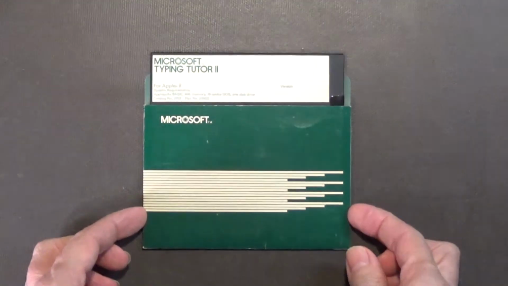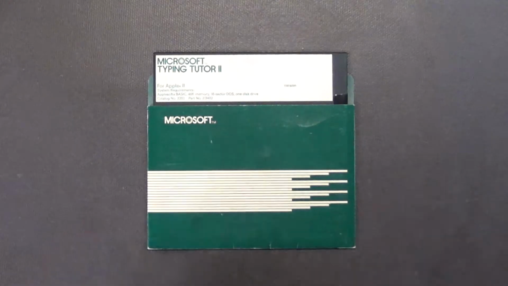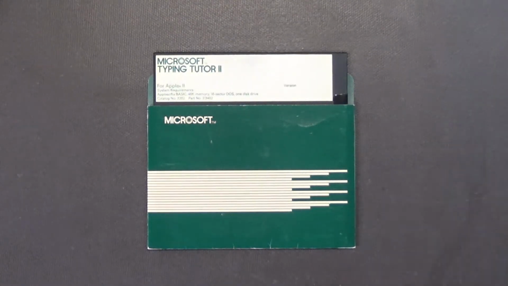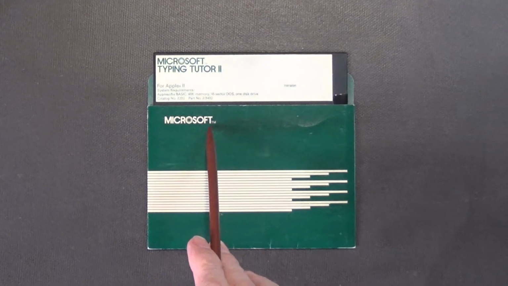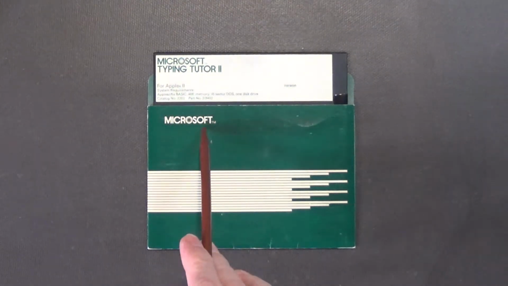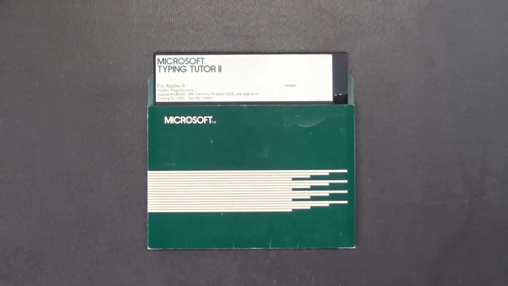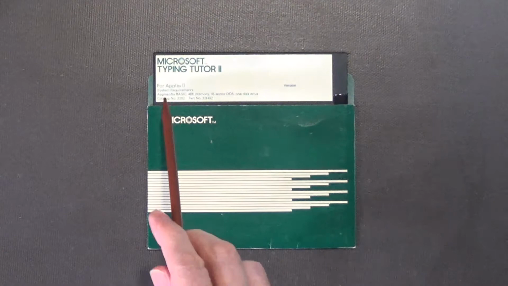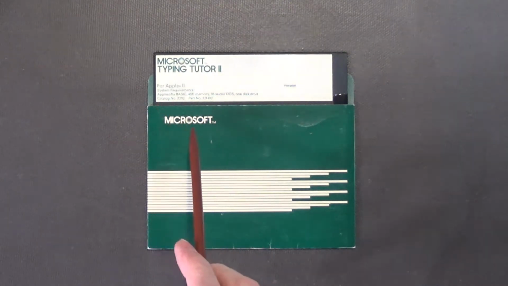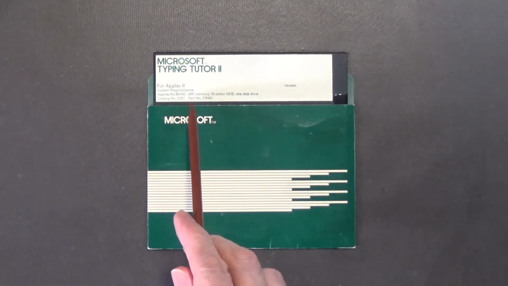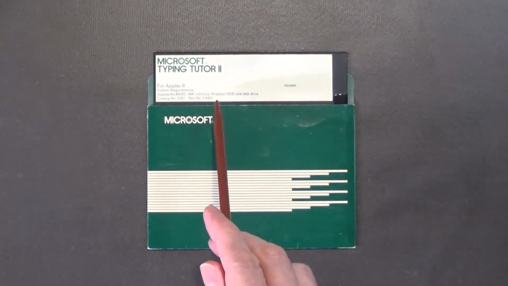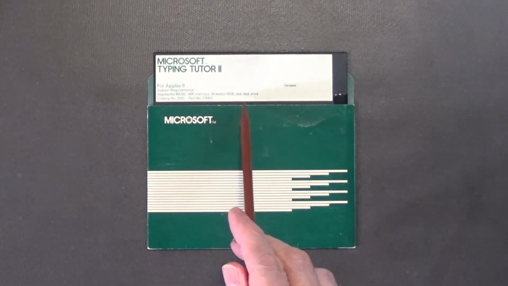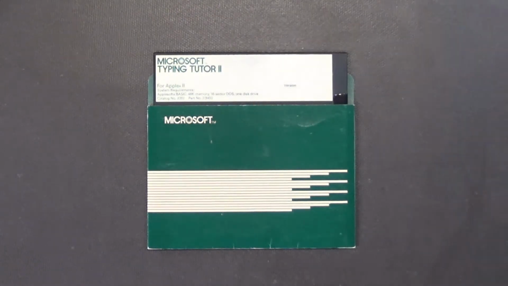Next we have Microsoft Typing Tutor 2, and I just love this old Microsoft logo, this original Microsoft logo right there. Haven't seen that in years. Okay, it's for the Apple II. Okay, system requirements. AppleSoft Basic, 48K memory, 16 sector DOS, and 1 disk drive. Okay, that's for Microsoft Typing Tutor 2.